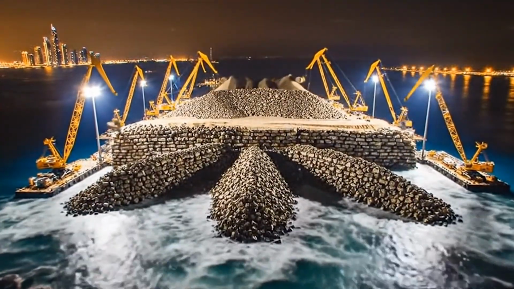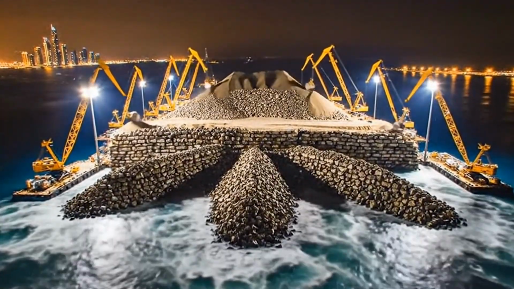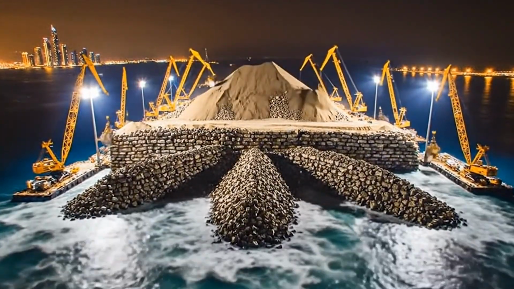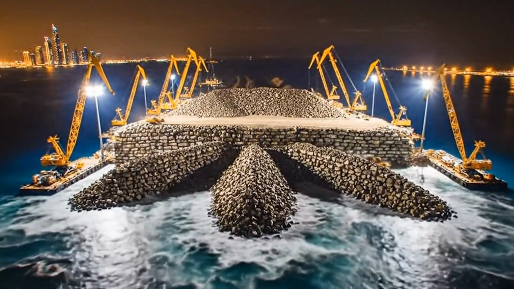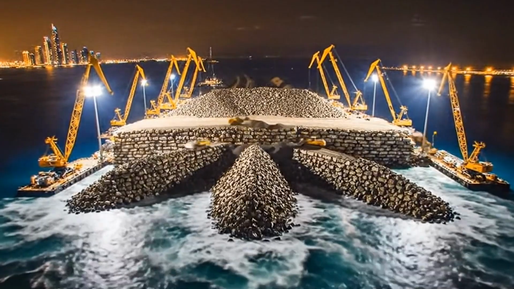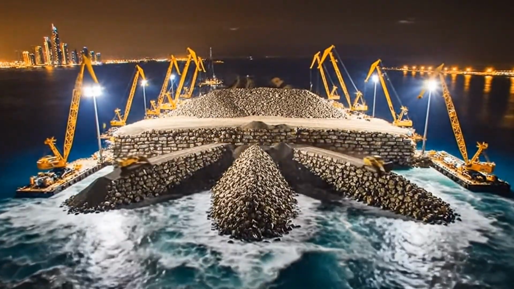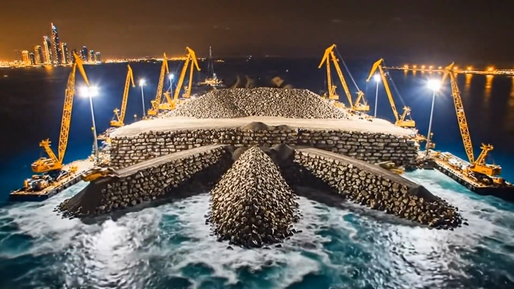Additional sand raises the palm above sea level. Target elevations are approached gradually. Final height is planned in advance. Shaping and leveling. Bulldozers shape the surface of trunk and fronds. Edges are refined carefully. The palm becomes buildable land.